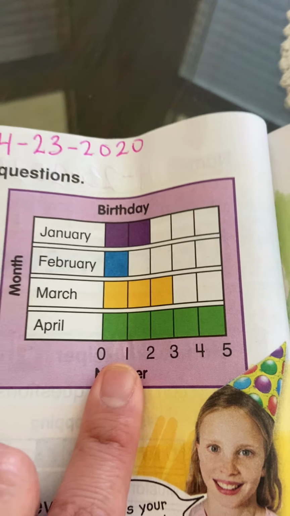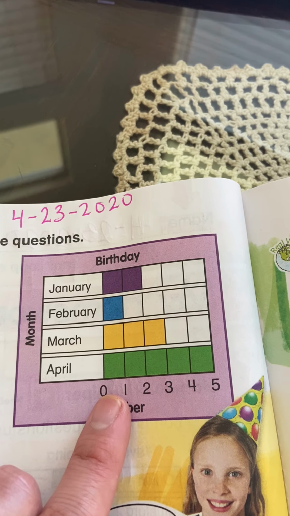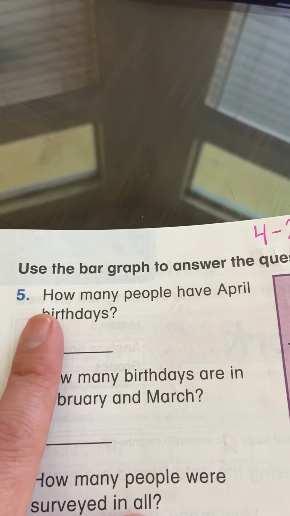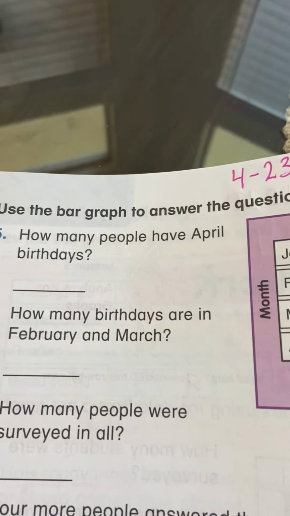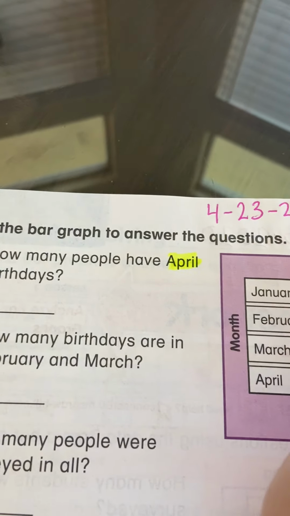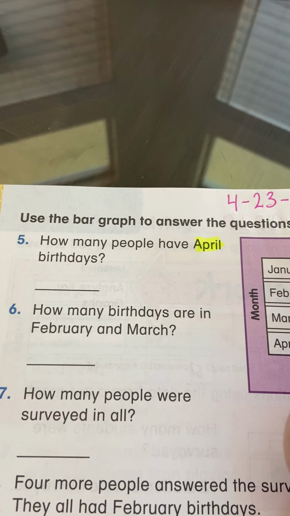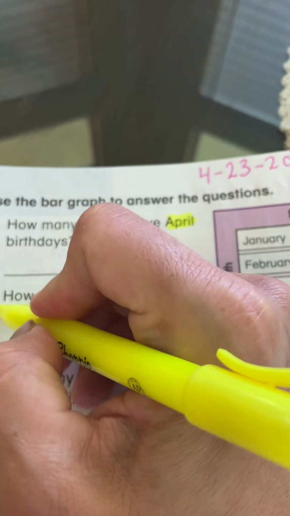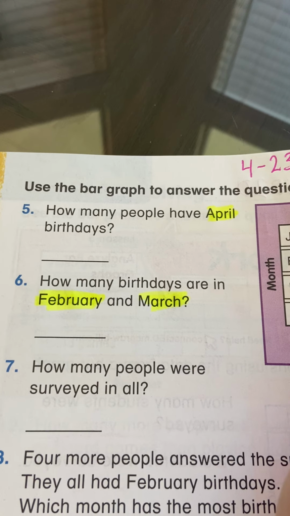I will read the questions to you guys. And then for your homework, I want you to go ahead and do this. And when you're done, take a picture and send it, please. Number 5, how many people have April birthdays? You are looking for the April birthdays. All right. Number 6, how many birthdays are in February and March? February and March, both of those together.